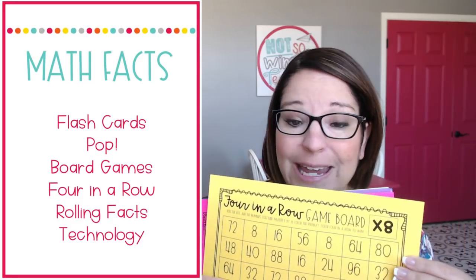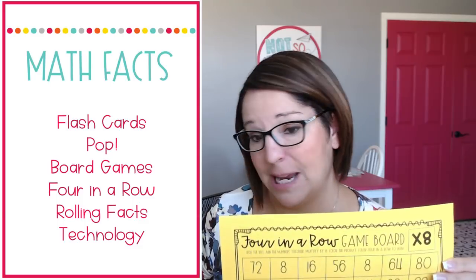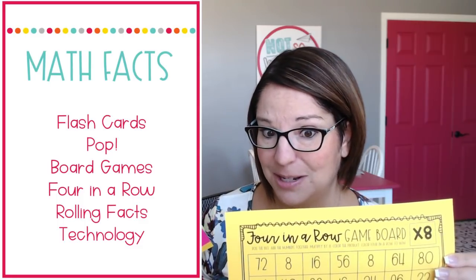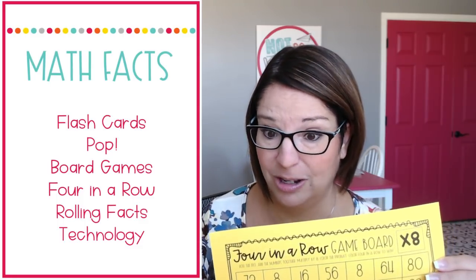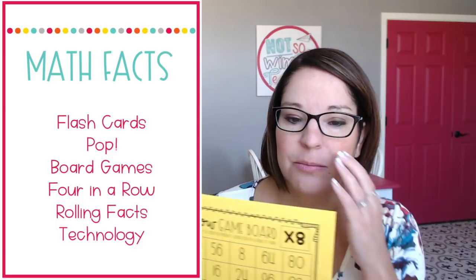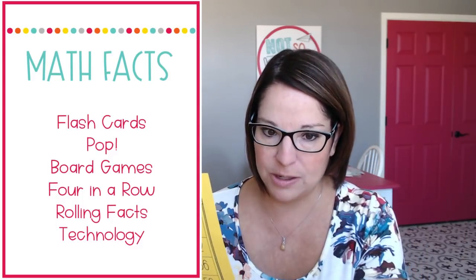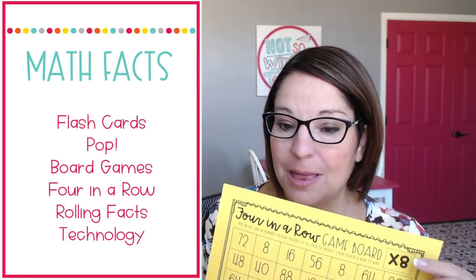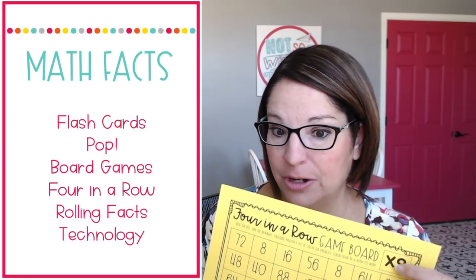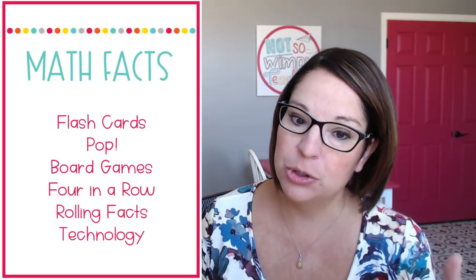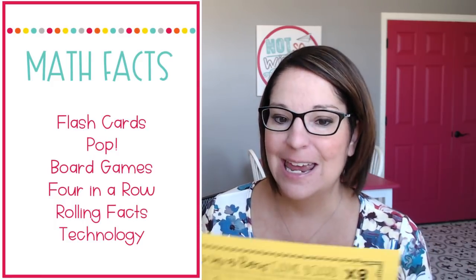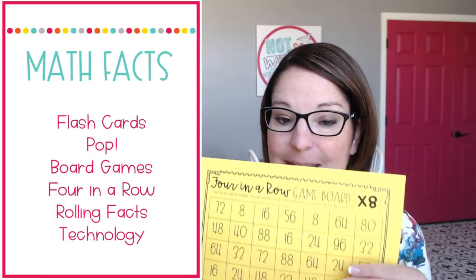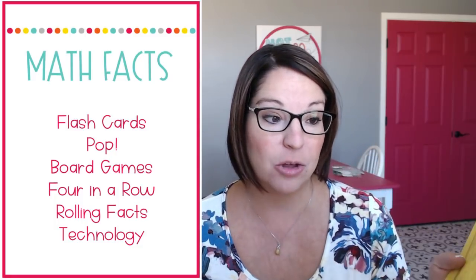It's so simple. Pick a game board for them, like if they were working on times 8. This is so easy to differentiate because you can have one group doing the times 2 board and another group doing the times 8 board. You give them 2 dice. When it's their turn, they roll the dice, add them together, and then multiply that sum by whatever number is on the board. So if they rolled a 2 and a 4, they'd add it together. It's 6. 6 times 8 is 48. So they would look for a 48 on the board.